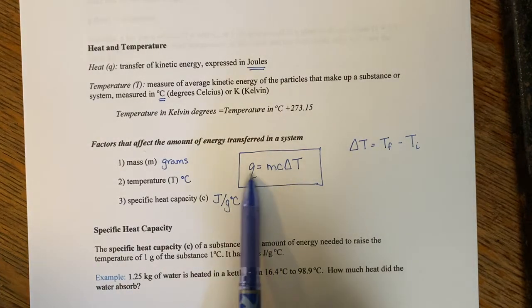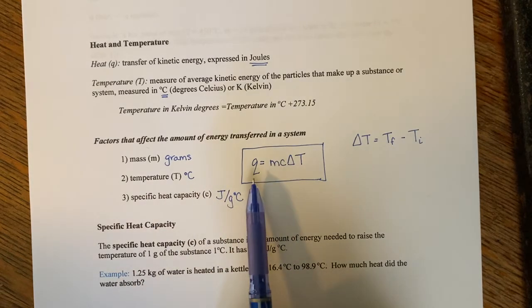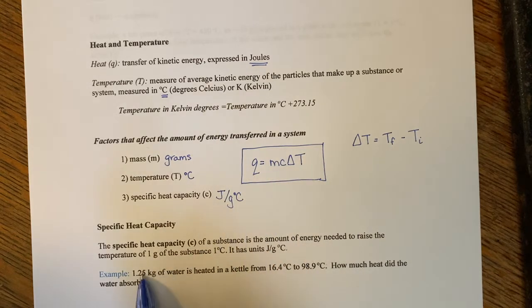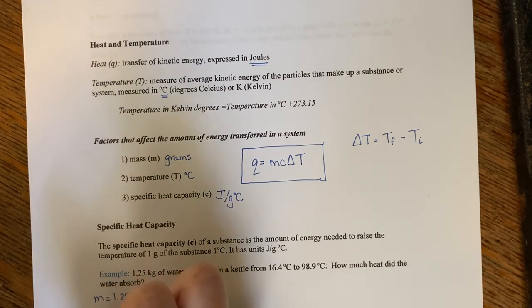So let's try looking at this equation here with an example. If I have 1.25 kilograms of water and it's heated in a kettle from 16.4 degrees Celsius to 98.9 degrees Celsius, how much heat did the water absorb? So here's our equation. We're solving for heat, which is Q. We're given M, which is a mass. So M equals 1.25 kilograms.